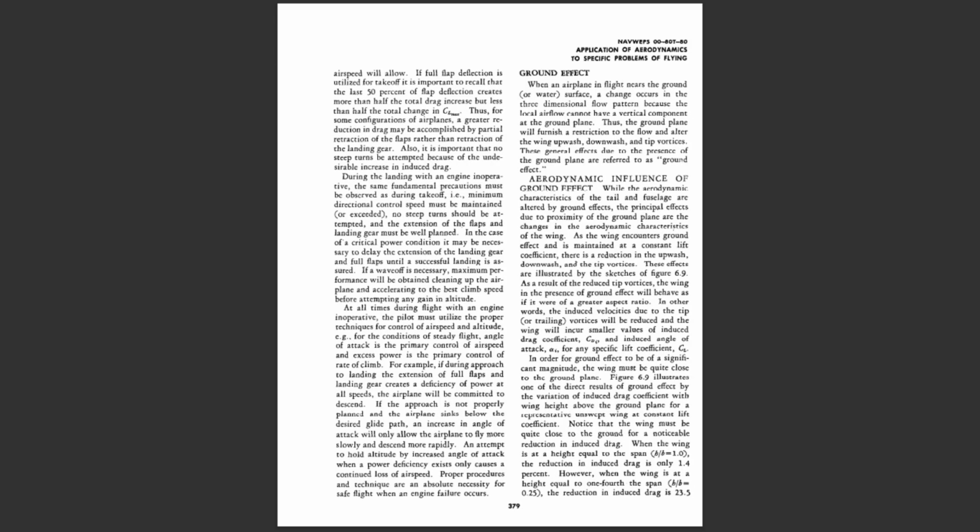Ground effect. When an airplane in flight nears the ground, or water, surface, a change occurs in the three-dimensional flow pattern because the local airflow cannot have a vertical component at the ground plane. Thus, the ground plane will furnish a restriction to the flow, and alter the wing upwash, downwash, and tip vortices. These general effects due to the presence of the ground plane are referred to as ground effect.